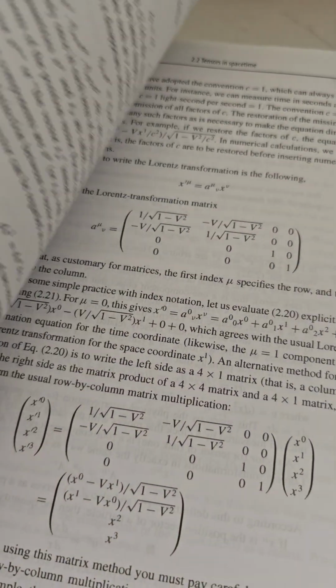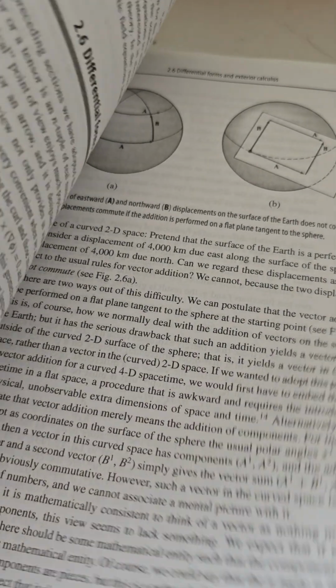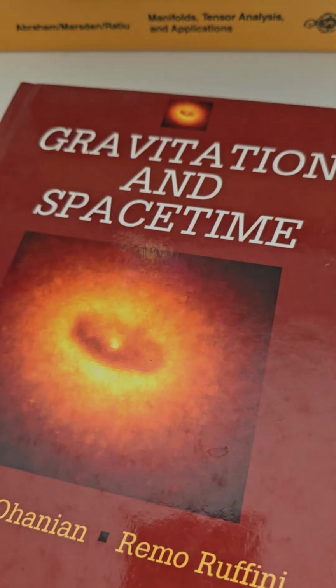I think you've got to be very comfortable with the material already if you really want to get something out of this book, because it's very hard. The exercises are very difficult, just like any Ohanian book, really.